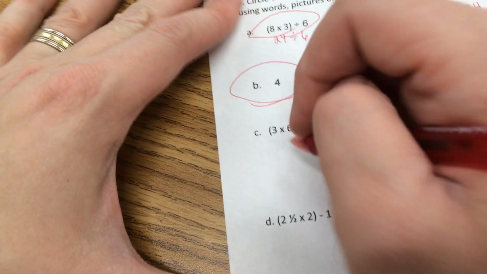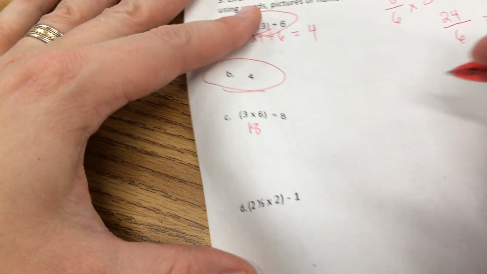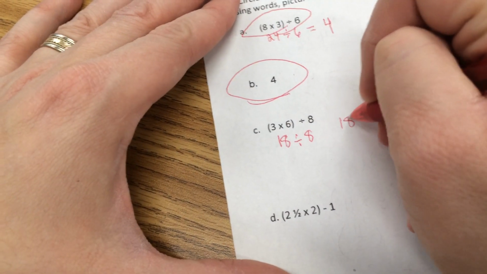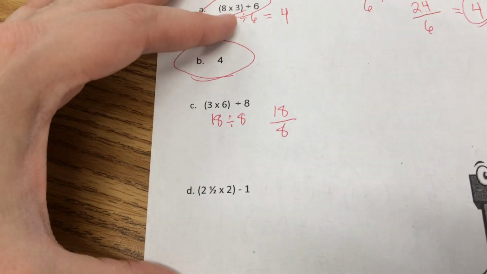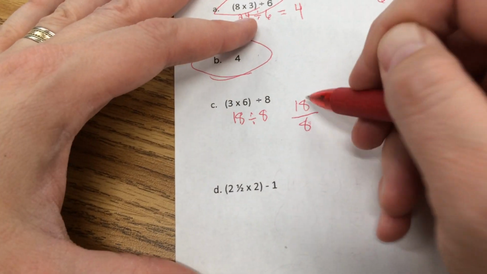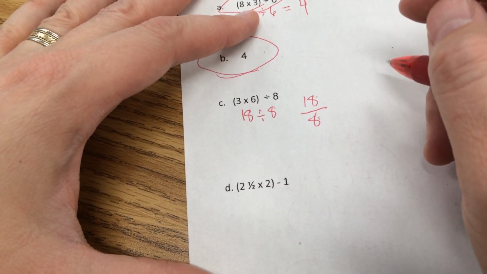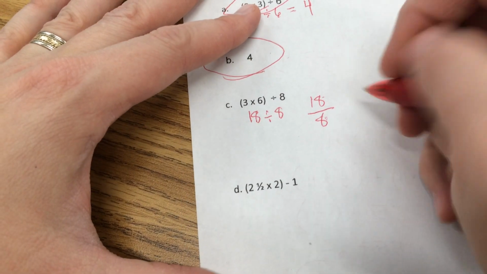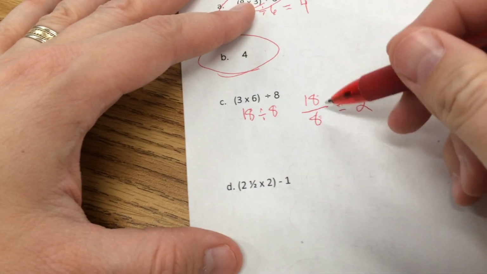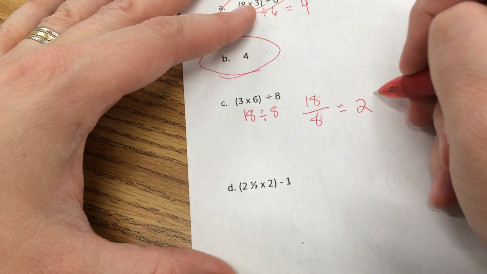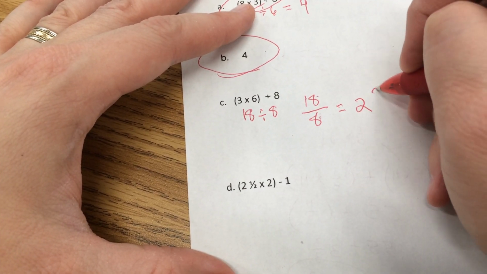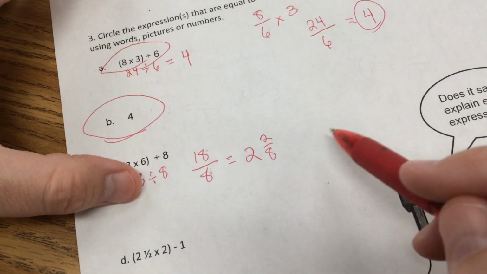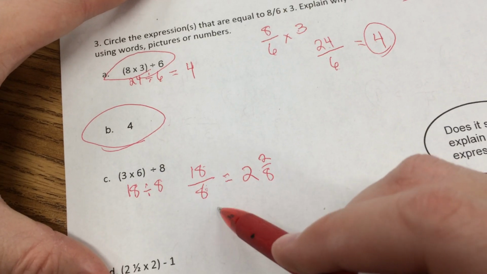3 times 6 is 18. I'm doing that first because it's in parentheses. Divided by 8. So 18/8. Well, how many times does 8 go into 18? Let's see. 8, 16, 24. So it has to be 2. And there's a little bit left over. 2 2/8. Well, hold on a second. Don't circle that. 2 2/8 is not 4.